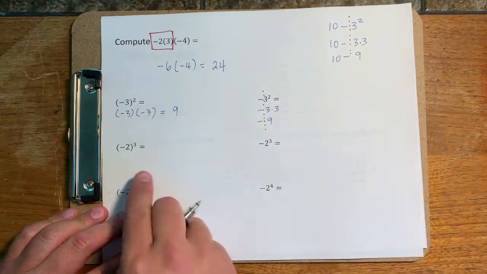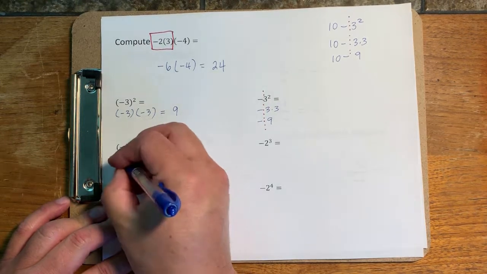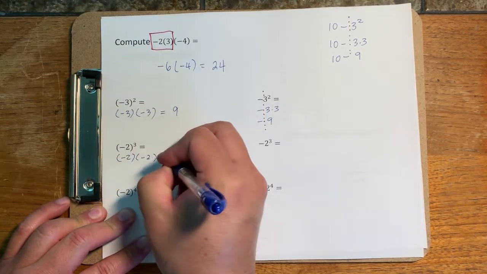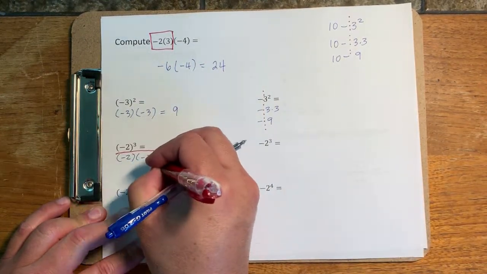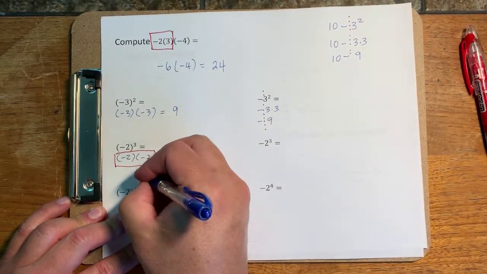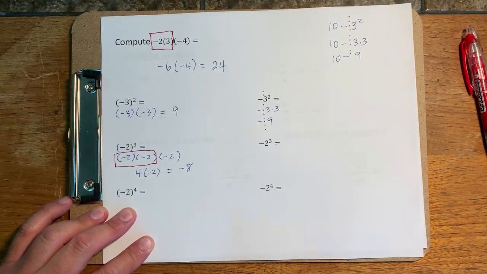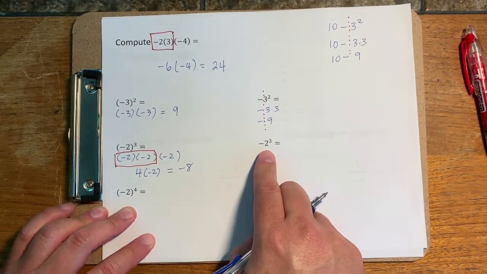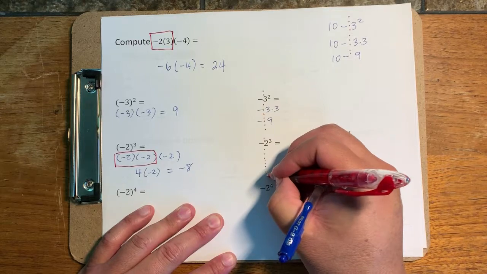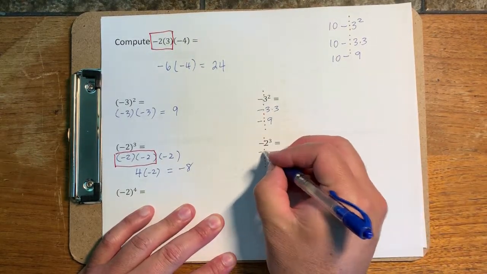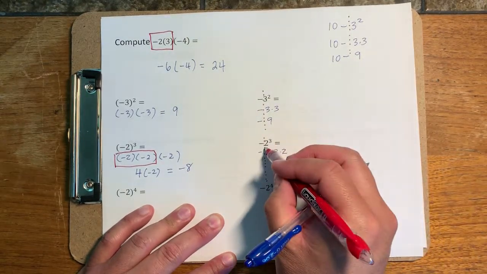Okay. In this one, what we're doing is we're multiplying negative 2 three times. Negative 2, negative 2, negative 2. Negative 2 times negative 2, when we just look at this pair, turns into a positive 4, which then turns into a negative 8. When we do this problem, see how there's no parentheses? That negative is not connected to that 2. So we expand the 2 three times, and then we'll multiply the first 2 together.